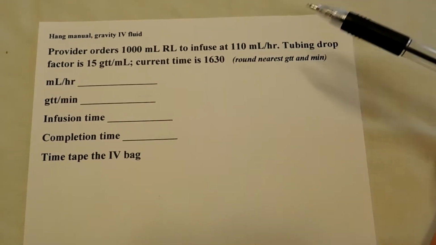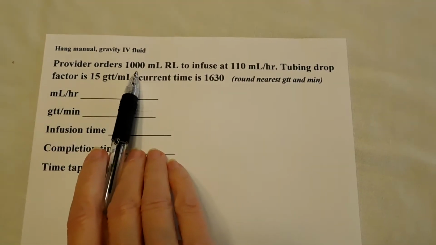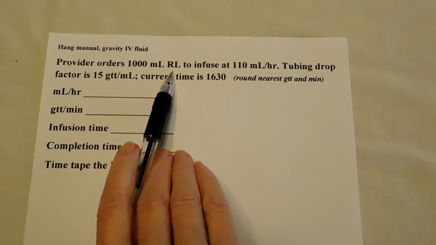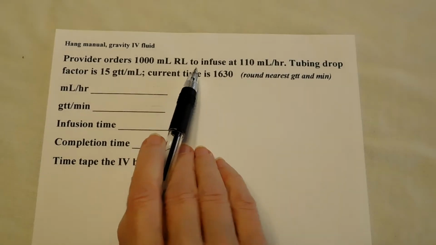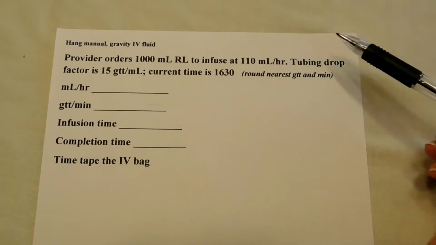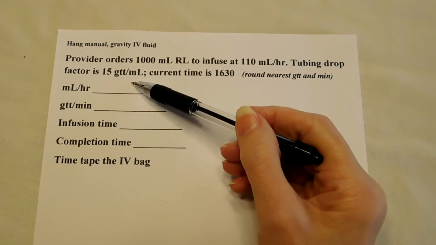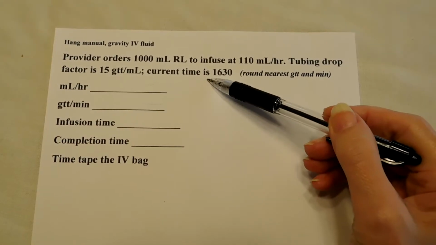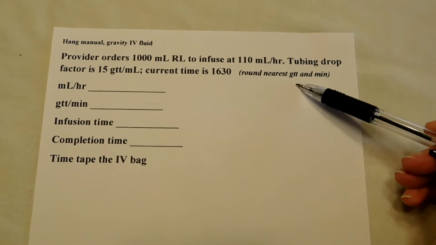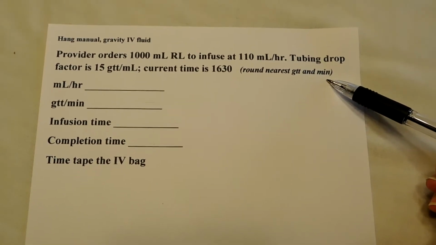So for today, we have a problem where we have a provider who has ordered 1,000 milliliters of Ringer's lactate, RL, to infuse at 110 milliliters per hour. The tubing drop factor is 15 drops per milliliter, and our current time is 16:30. We're going to round to the nearest drop and the nearest minute.